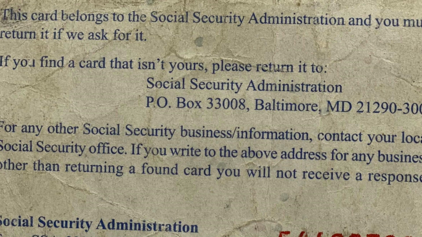If you were to just take a look at the back of the Social Security card, you will see the statement that is written, this card belongs to the Social Security Administration and you must return it if we ask for it. Is that not indication enough to you that this card and this number is not in fact your property? How can you give something away that is not yours to give?